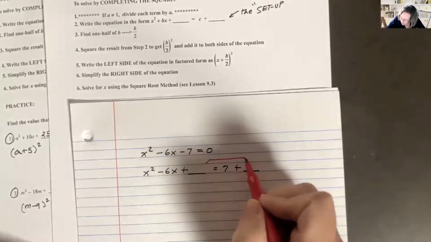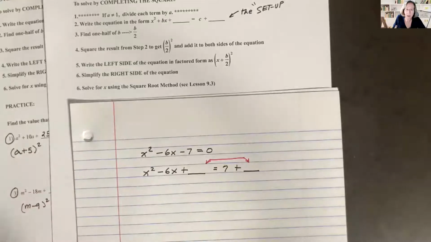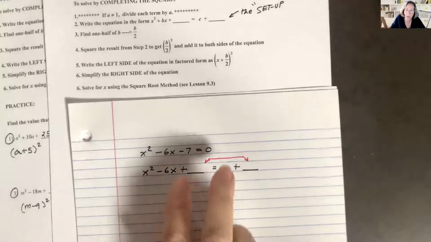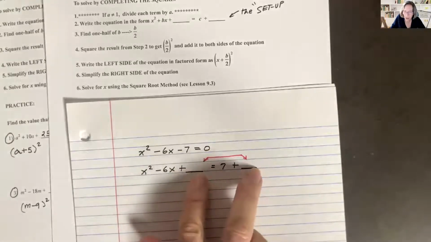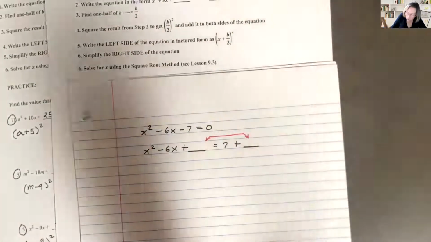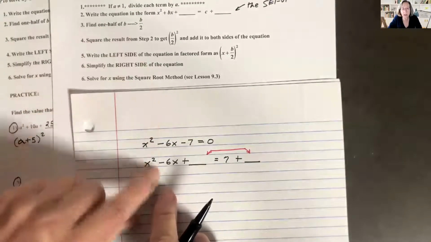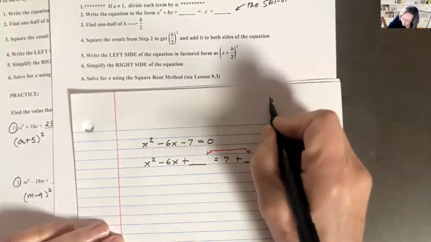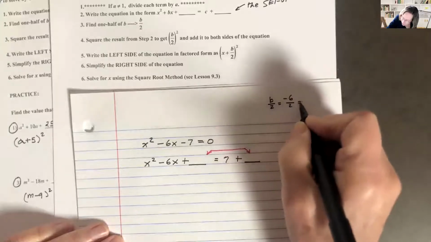I do this simply because I can't just willy-nilly add something to one side of an equation. It'll make the equation unbalanced, untrue. So if this is true, then this is true. And as long as I add the same thing to both sides of the equation, it will stay true. So then I take half of the b term, find half of b. So up here, b is -6, and b over 2 is -6 divided by 2, which is -3.